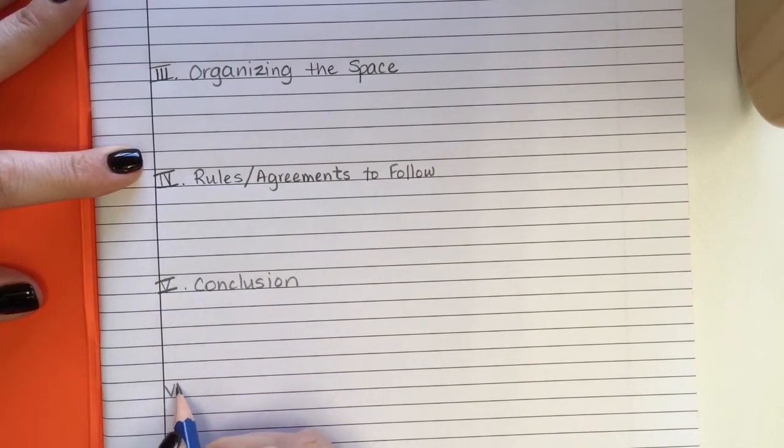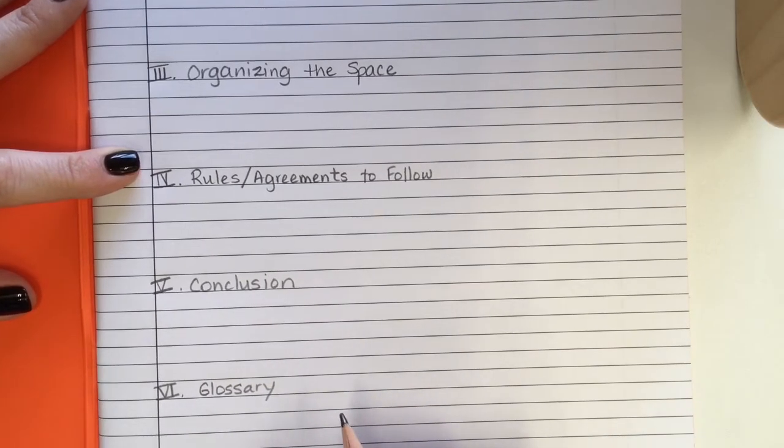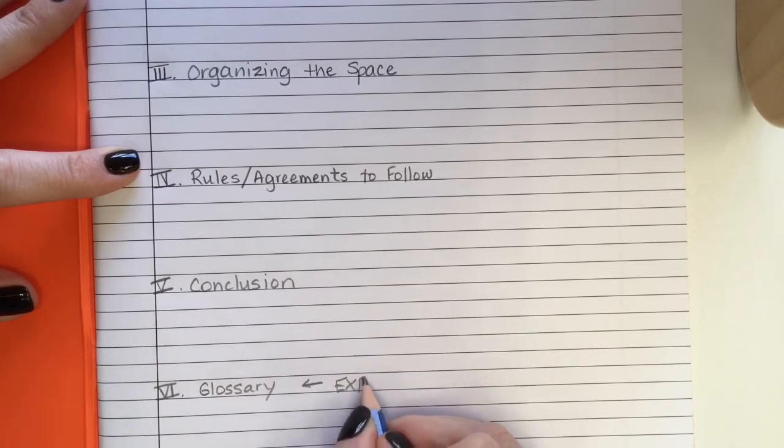And then lastly, we will include a glossary because you will be using expert words in your informational writing, and you'll want to be able to define those expert words for your readers. So I'll even make a little note for myself here. This is where my expert words go.